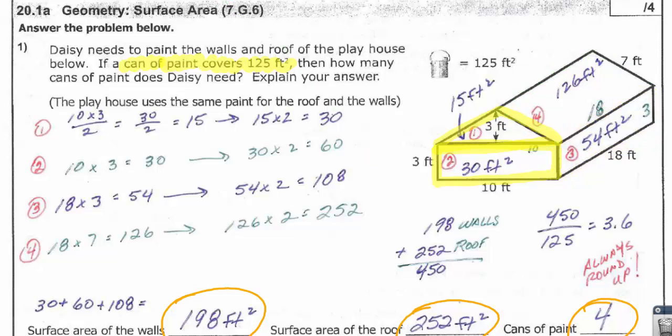So let's go back and let's start with that triangle. So we're going to start with this first triangular piece. Here is the math for that. We have 10 times 3 divided by 2. That's the base of 10 times the height of 3. We get 30 divided by 2 is 15.